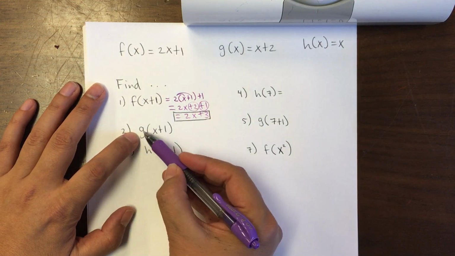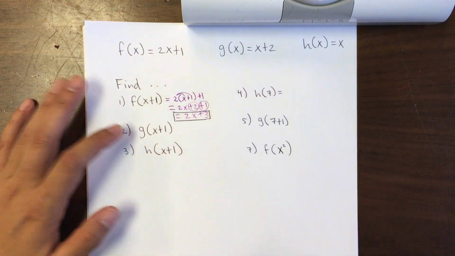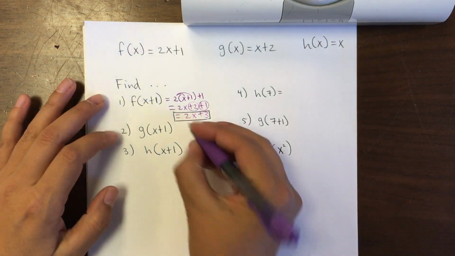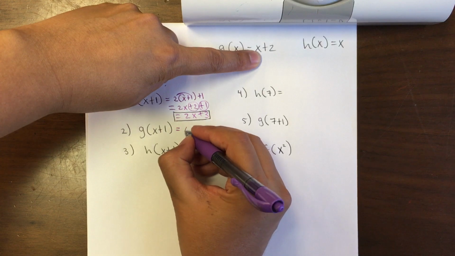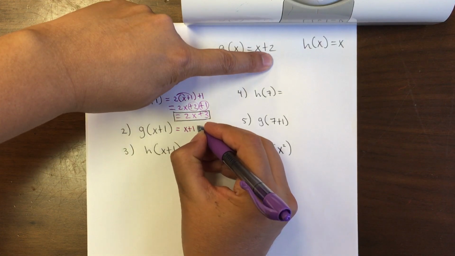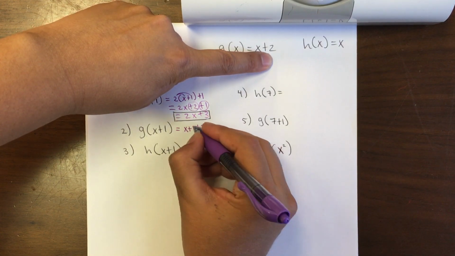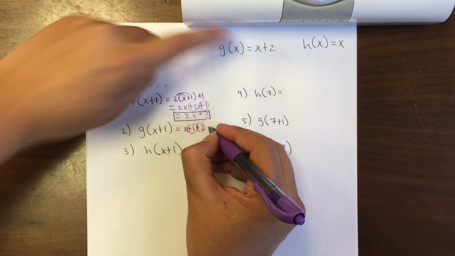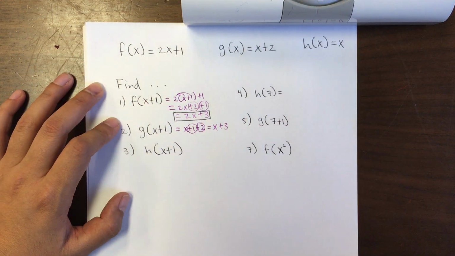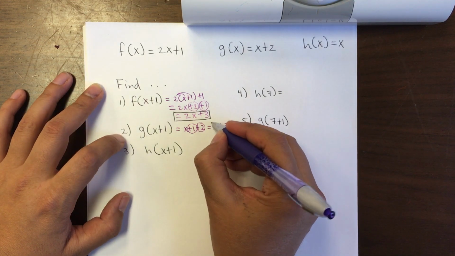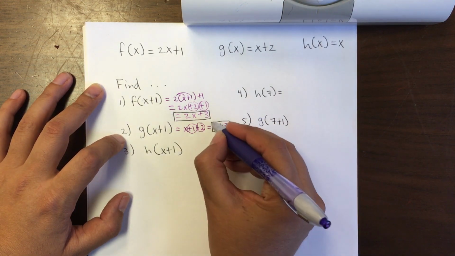For the next one, I need to use g, and so it's gonna be replacing the x with x plus 1, so x plus 1 plus 2. Combine like terms, and so my answer will be x plus 3. Okay, so that's the answer for question number 2.